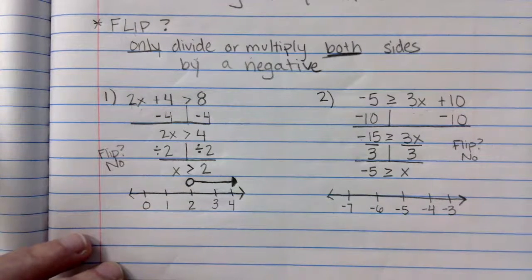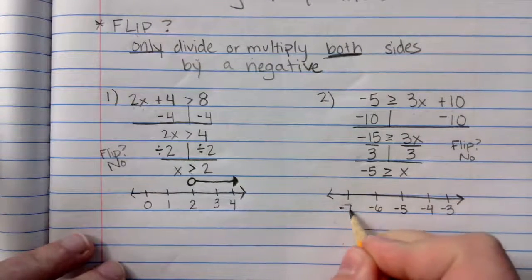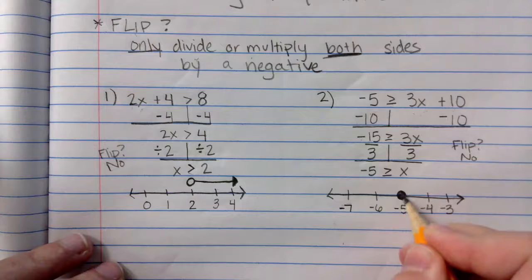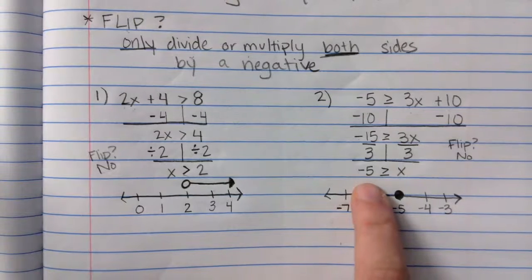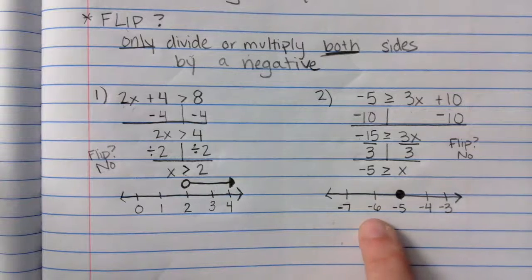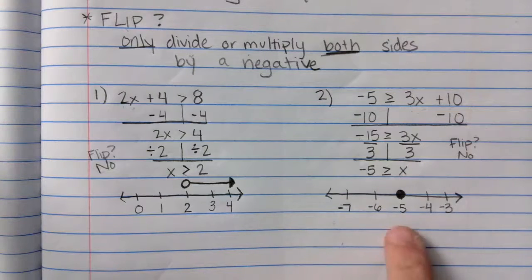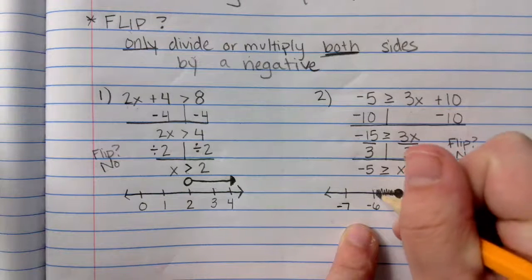Okay, this time are we going to have an open circle or a closed circle? Is it an equal to? Yes. So if it's an equal to, we close it, meaning we shade it in. Now this time we have to think really carefully. We want negative 5 to be greater than the numbers we shade in. So if I want negative 5 to be bigger than the numbers, is negative 5 bigger than negative 6? Or is negative 5 bigger than negative 4? It's bigger than negative 6. So this time we actually shade to the left.